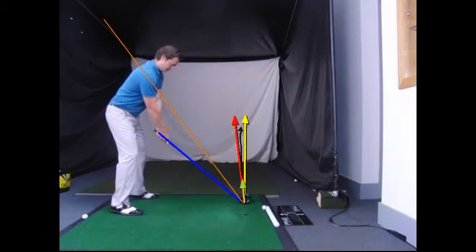Okay folks, this is installment 2 here. So this is after I've done a bit of practice and fixed part of the problem. I've got the swing path, remember that being the bottom vector of the D-plane, the red arrow. I have that a lot closer now to the target line, and the divergence between the red arrow and the yellow arrow is a lot less. Now the face didn't change that much.